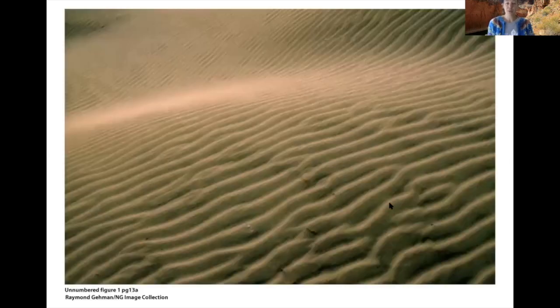So for an example, we can look at this picture of sand dunes. This is the surface of a sand dune. It is sand grains. They are rippled from the wind having blown them. You might recognize this on beaches or in deserts, and you can see them forming and actively watch those ripples change in real time.